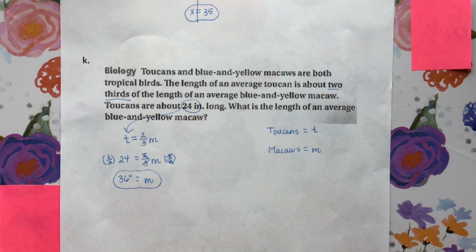That's everything for this section. Hopefully you're understanding one-step equations, and tomorrow we'll be practicing them in class.